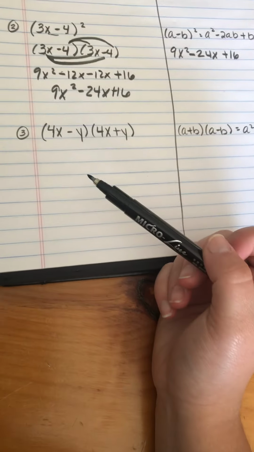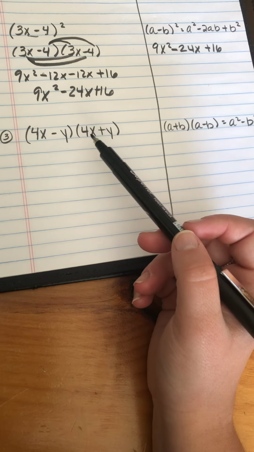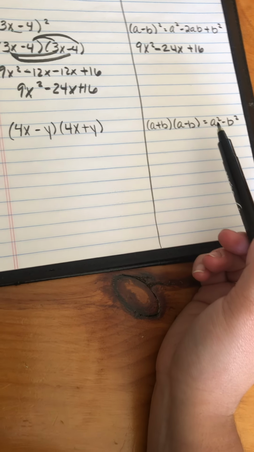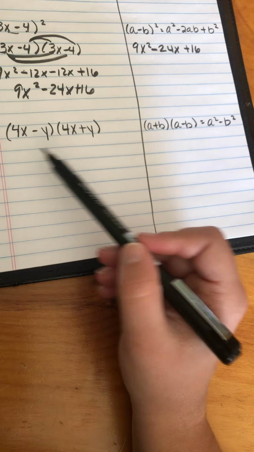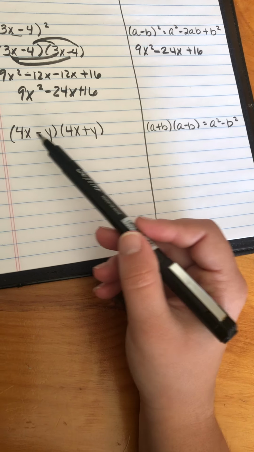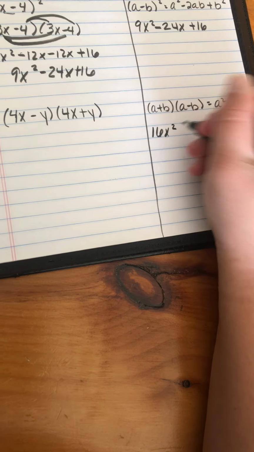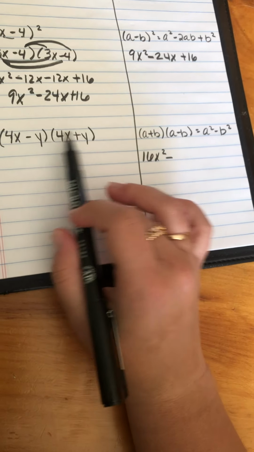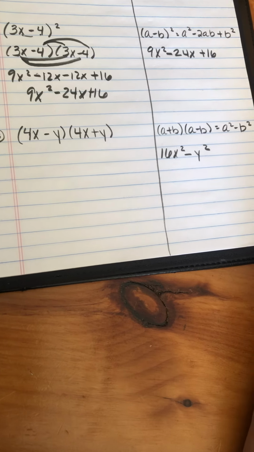Okay, this last example is a little bit different because we pretty much have the same exact binomial, except one has a plus sign and one has a minus sign. Okay, according to our shortcut, we would just say whatever the a term is, because they're the same in both, that a term is going to be squared. So for this one, we would take 4x and we would square it to get 16x squared. And then we would do minus our b squared. And in this case, our b is y, so minus y squared, which is pretty easy according to our shortcut.